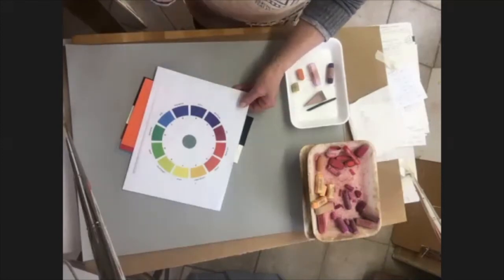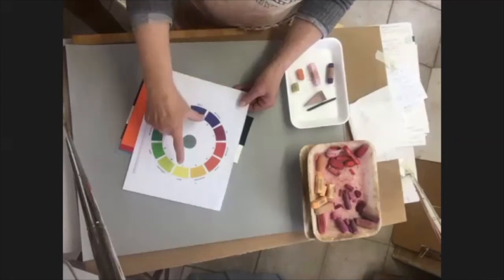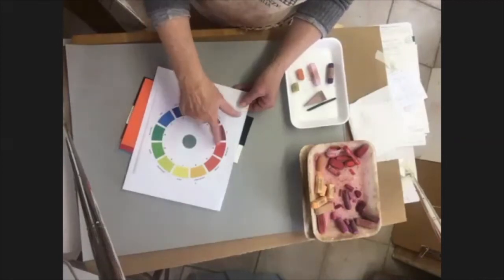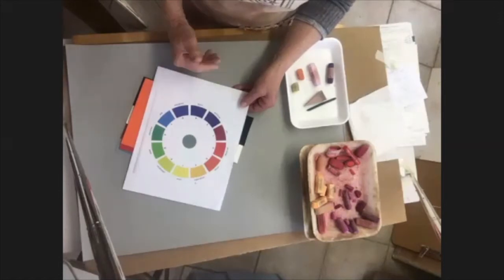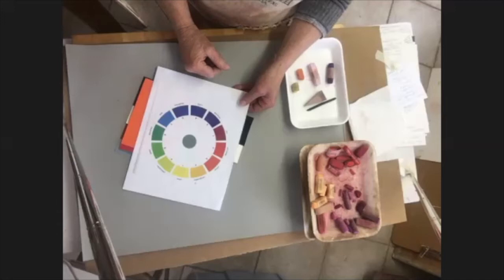But the other thing that the power pairs, the complements, do, when they are laid side by side, is they intensify one another. They enhance one another. They really up the ante and make one another look richer and more exciting.